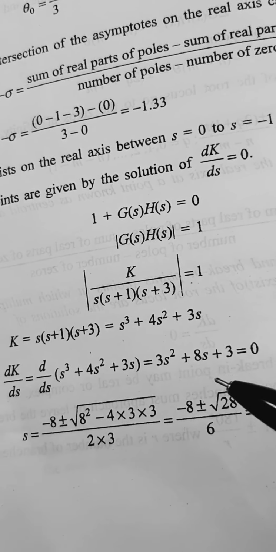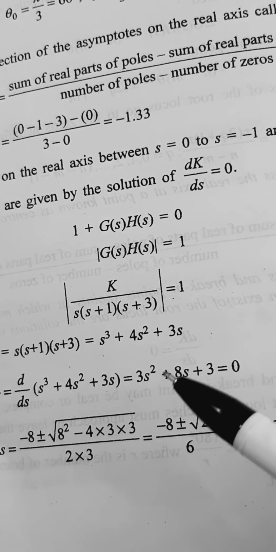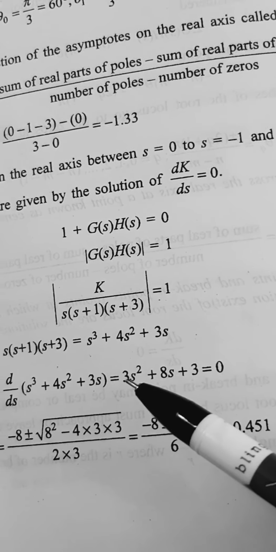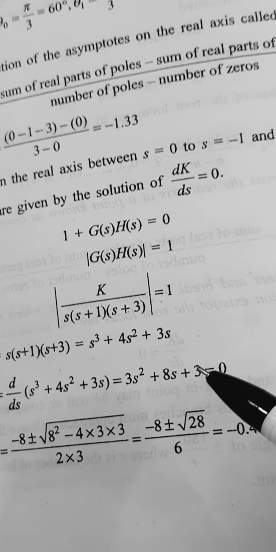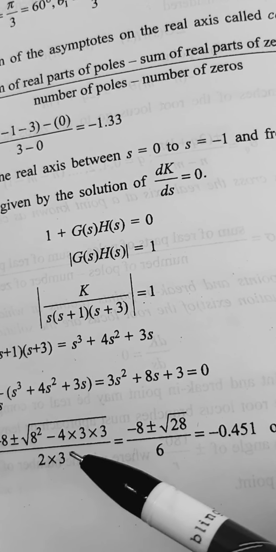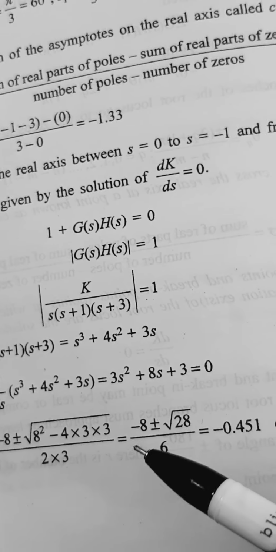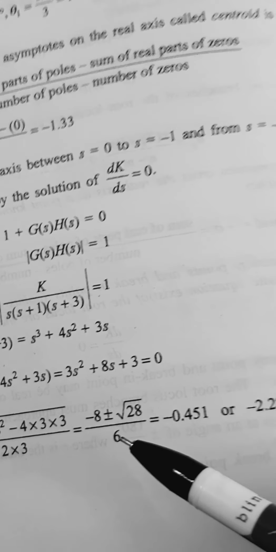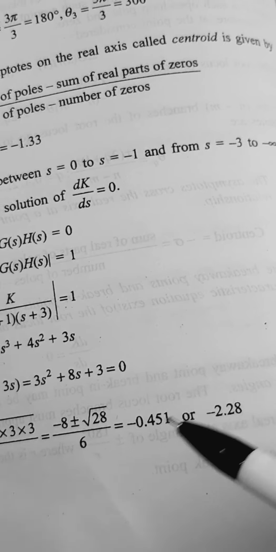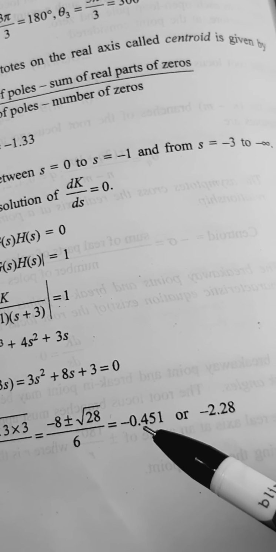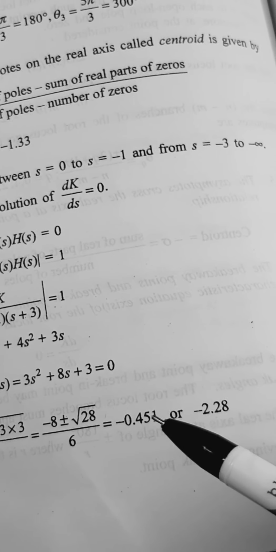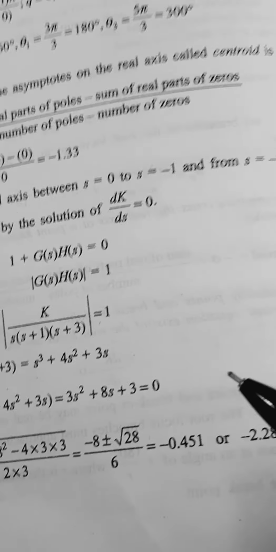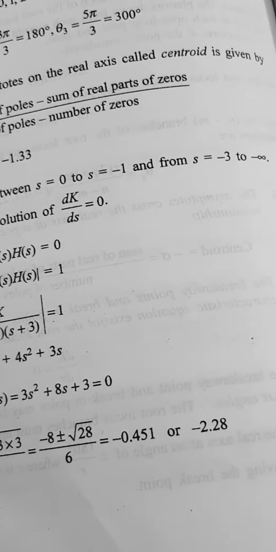So the roots can be found by s is equal to minus b plus or minus root of b square minus 4a into c, divided by 2a. Okay. Now when you are doing like that, you are getting minus 8 plus or minus root of 28 by 6, that is equal to, you are getting two values. One is minus 0.451 or minus 2.28.